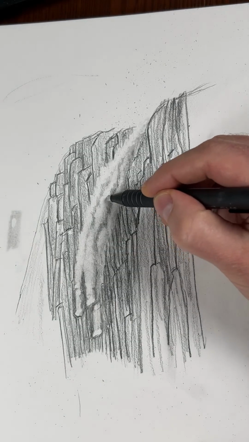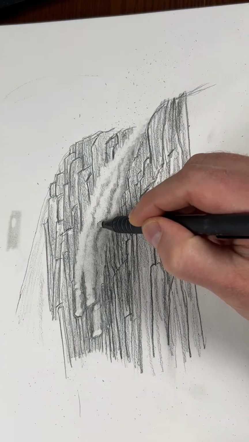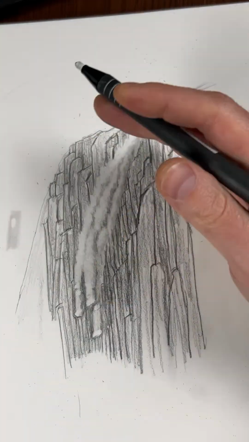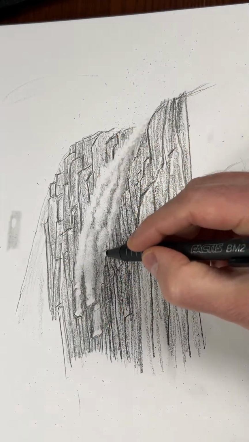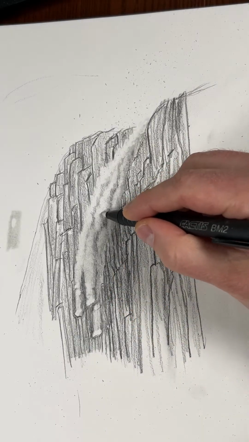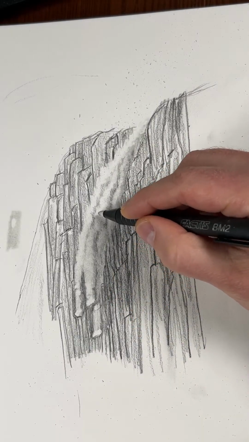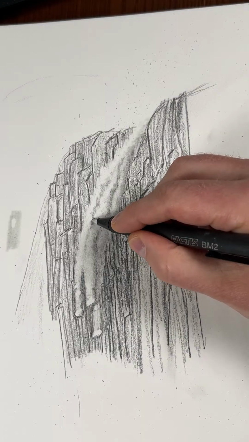Okay, well, it's looking okay. I'll probably make some adjustments when I put the tutorial together. Definitely got to work on how I want this dust cloud to look a lot more. But I feel like it's a pretty good first sketch for drawing something like this.